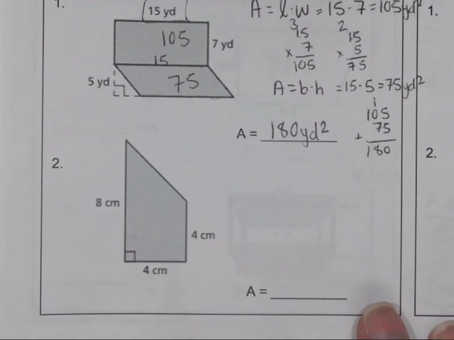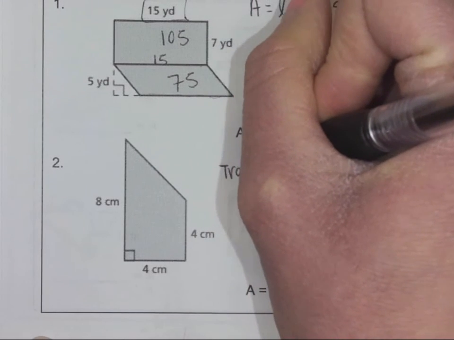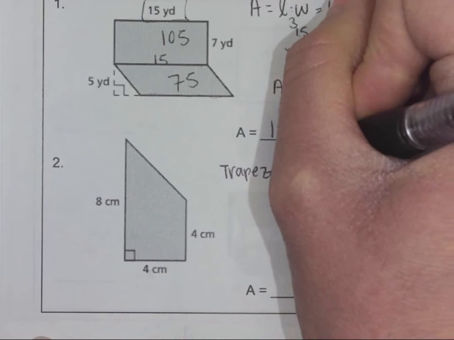Okay, number 2, there's 2 ways we can do this. So first off, you probably notice this is just a trapezoid. Can't we do that? Yes, you can find the area of the trapezoid and get your answer. If we did that, so I'm going to write the trapezoid. I'll show you both ways quick.